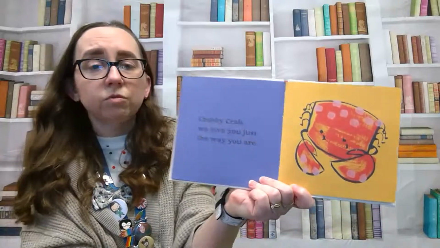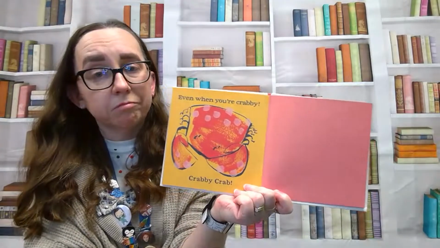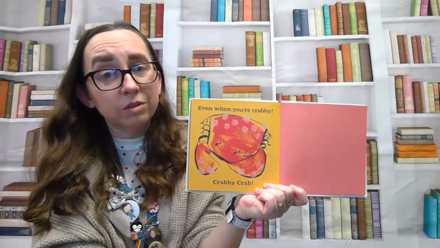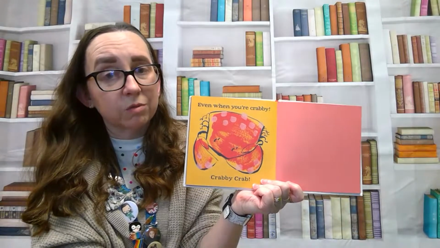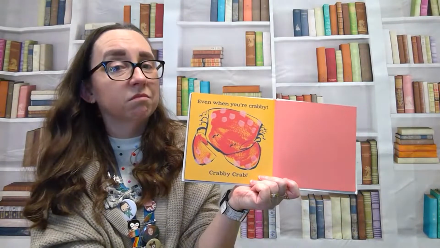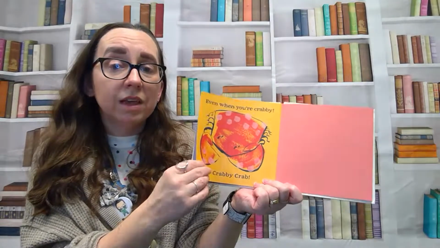Crabby Crab, we love you just the way you are. Even when you're crabby. Oh. Don't you want people to say that to you sometimes? Like when you're really grouchy, a little cranky. Sometimes it's nice to hear that you're loved just the way you are. Even when you're cranky about all the cool ways that you are.